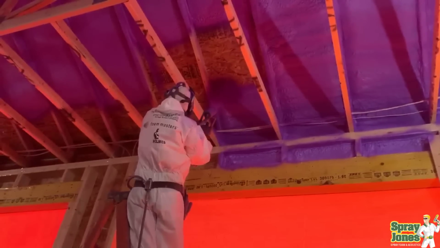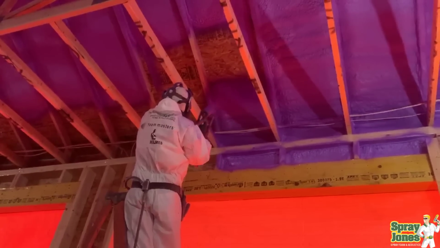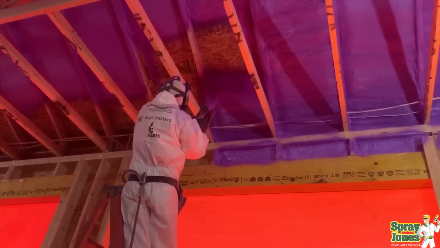1 inch can provide a lot of air sealing, a lot of insulation, a lot of vapor control is immediately dealt with at that first inch.